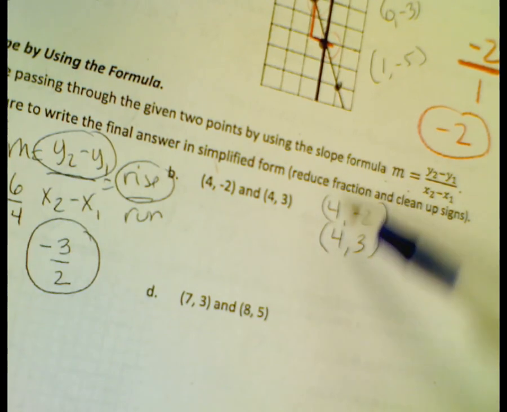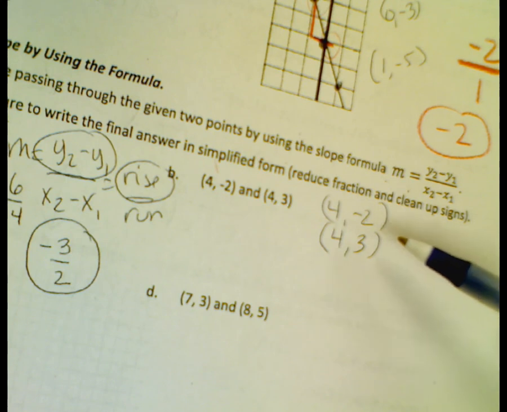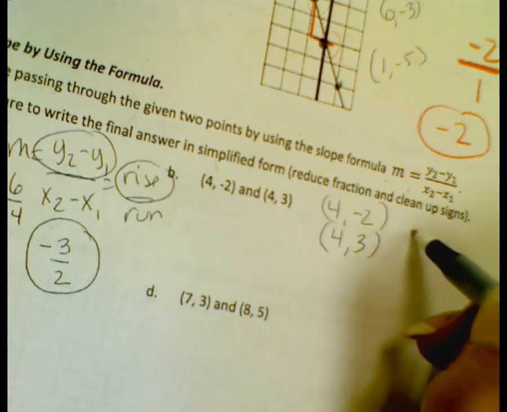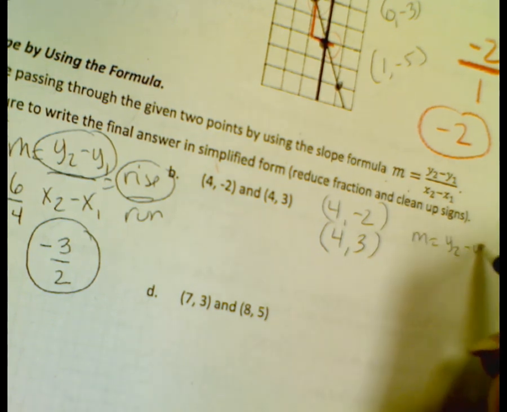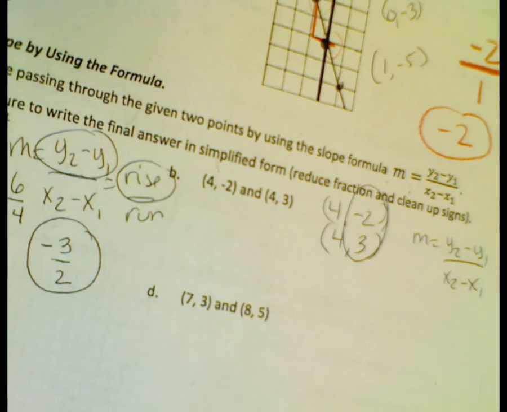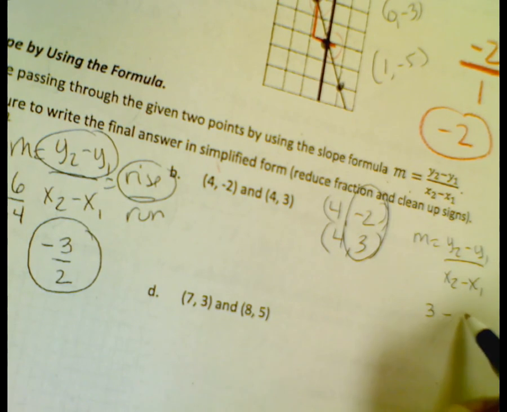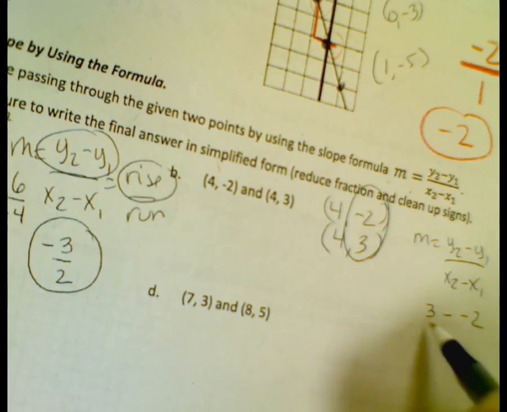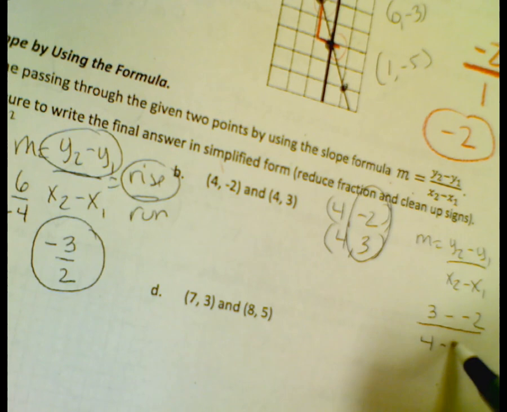Maybe you're not sure which one it is right now, but whenever your x's are the same or your y's are the same, it's either going to be a vertical or a horizontal slope. Let's find out which one it is. So your formula is y2 minus y1 over x2 minus x1. So we're going to do the y's first. So it's 3 minus 2 over 4 minus 4.